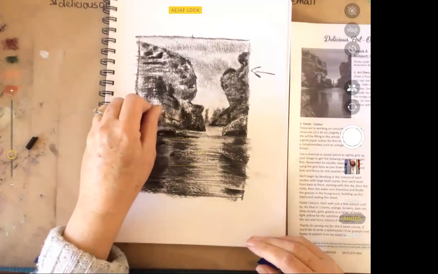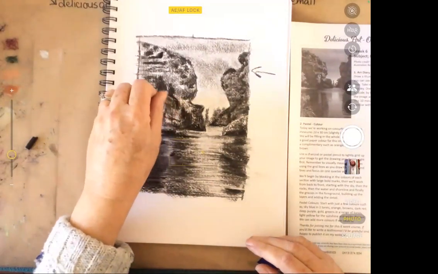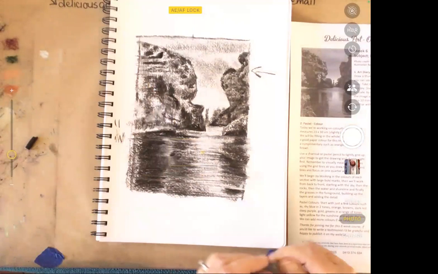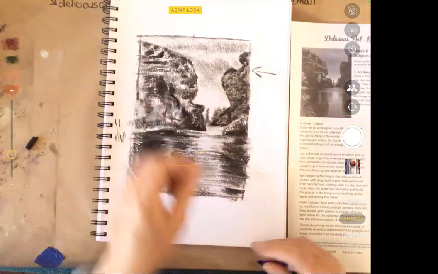What colour would I use there? It doesn't always have to be black or white. It can be other things. And that's the fun part.